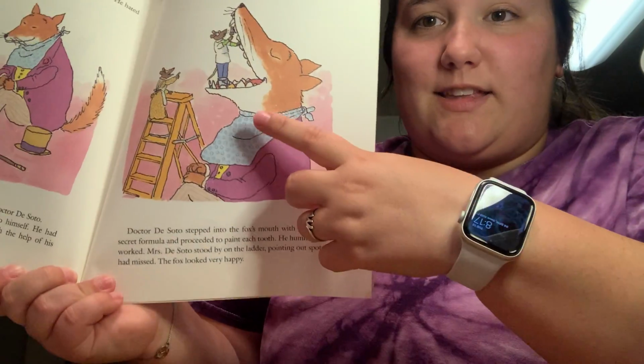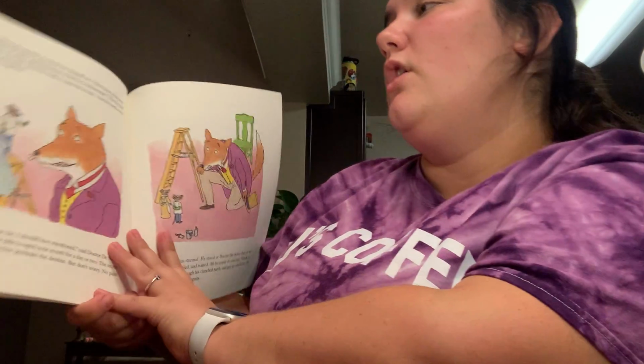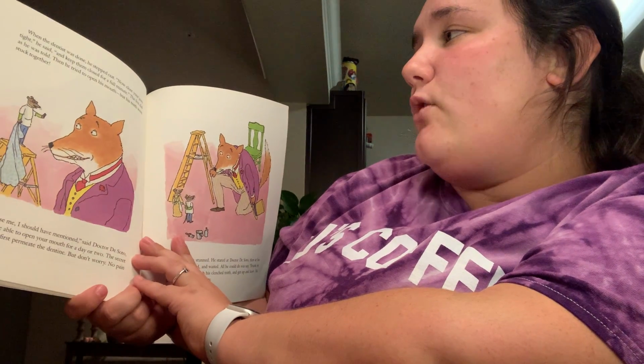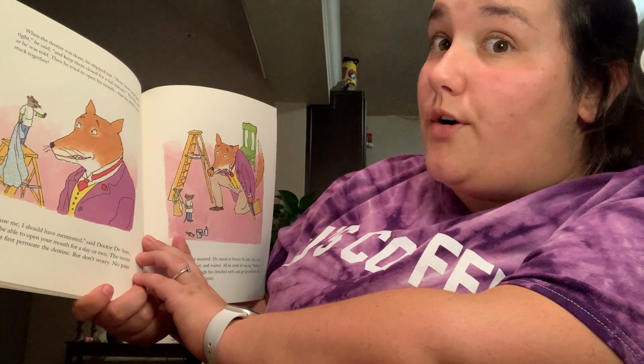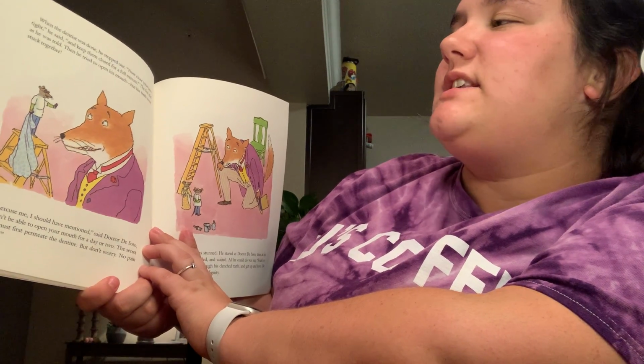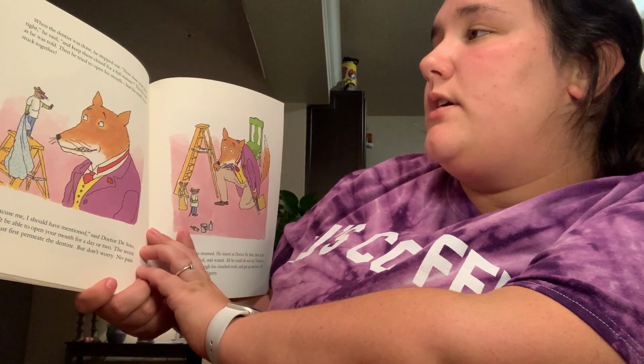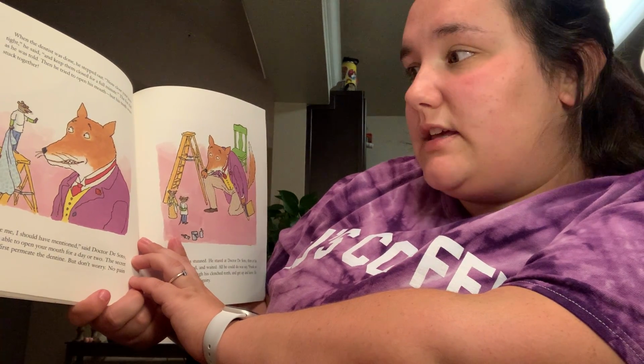See his gold tooth right there. When the dentist was done, he stepped out. "Now close your jaws tight," he said, "and keep them closed for a full minute." The fox did as he was told. Then he tried to open his mouth, but his teeth were stuck together.